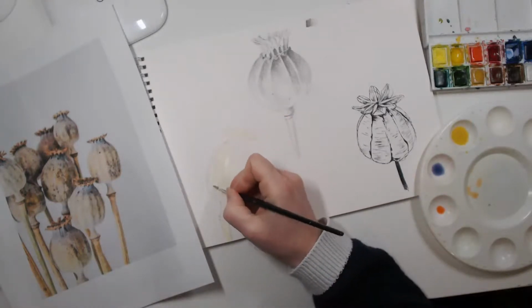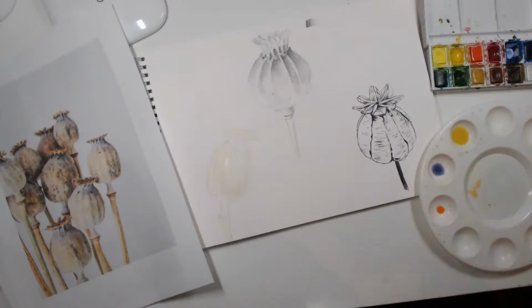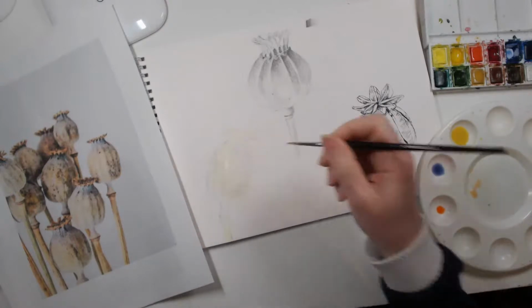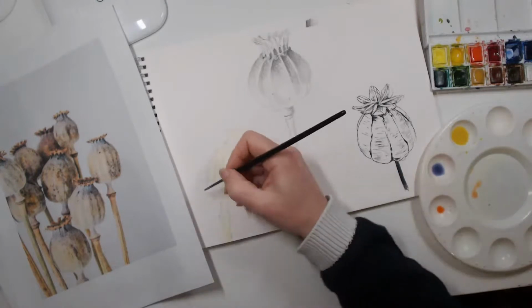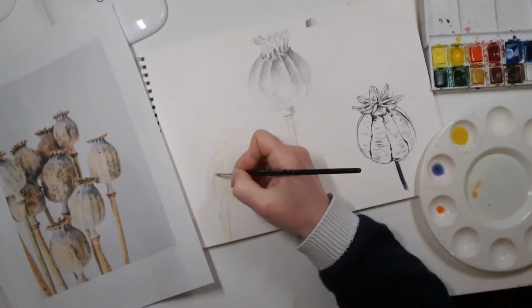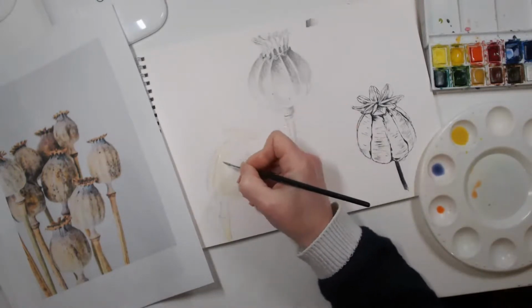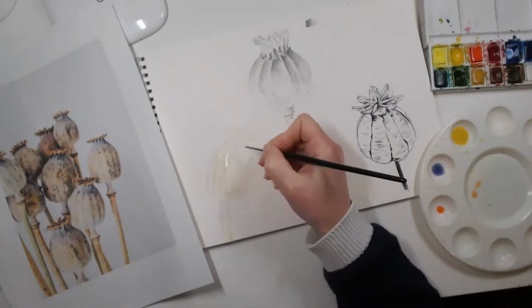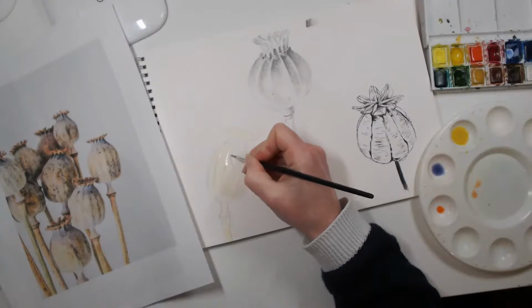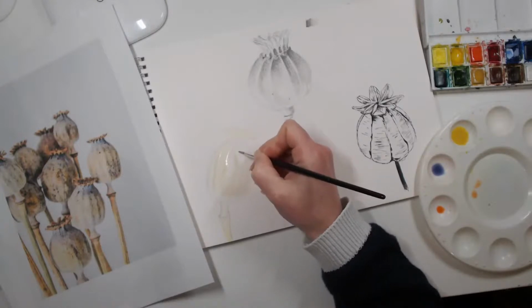So everything I'm doing, I'm being quite layered with. I'll just blot the excess off. Obviously, the other issue is that the paint is wet now, so it might be worthwhile almost kind of leaving it to dry.